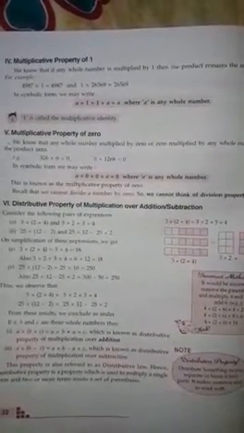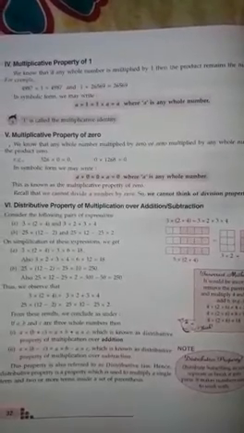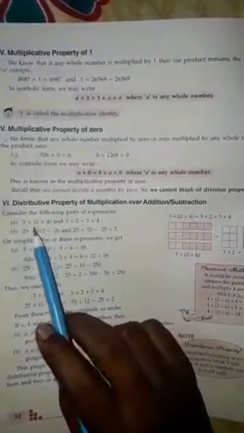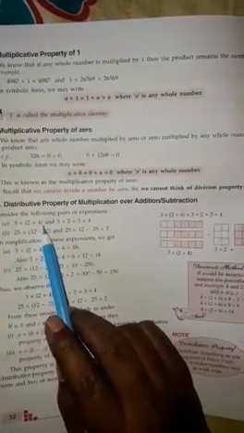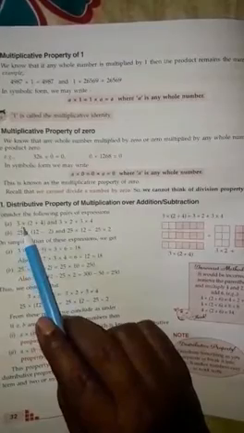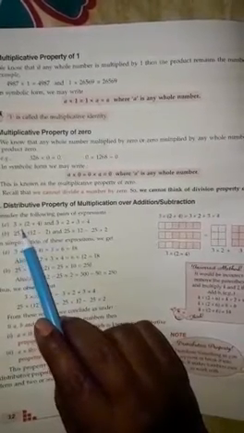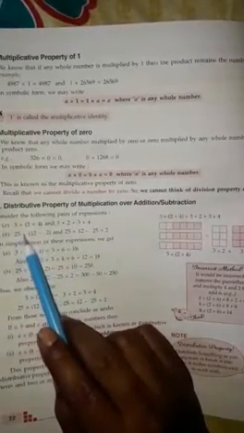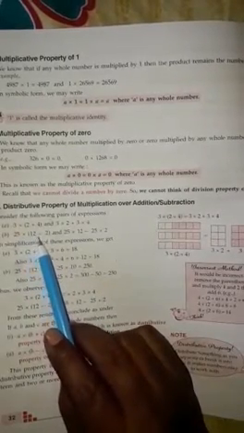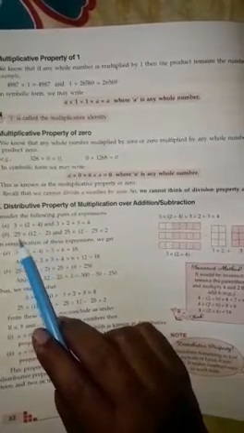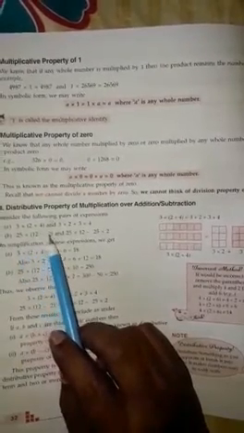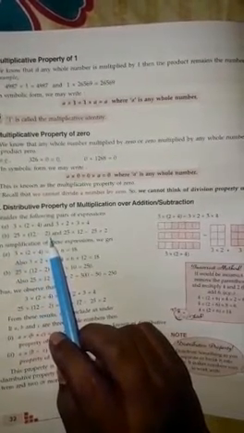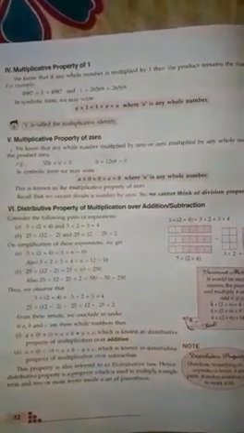And next one is distributive property of multiplication over addition or subtraction. Here given an example, 3 into 2 plus 4. That means we can write 3 into 2 plus 3 into 4. And another example, 25 into 12 minus 2, that is 25 into 12 minus 25 into 2. This is the distributive property of multiplication.